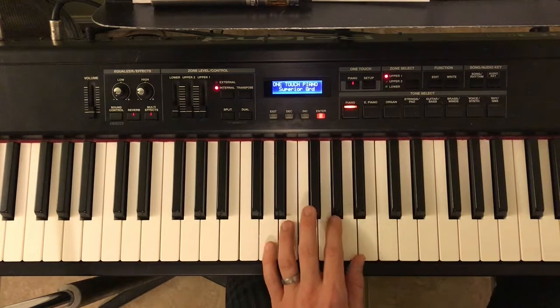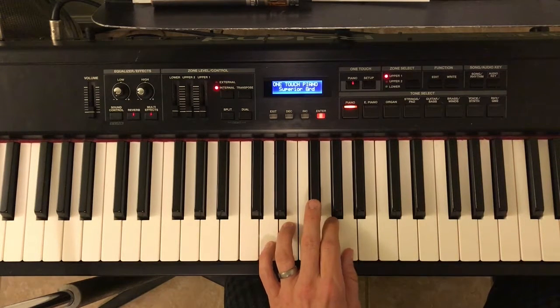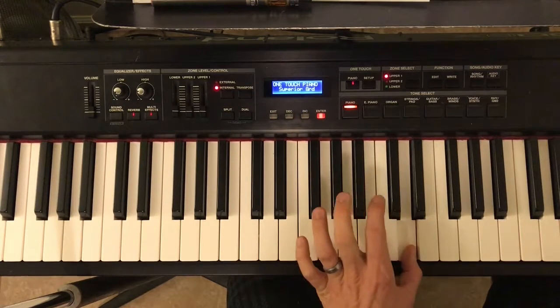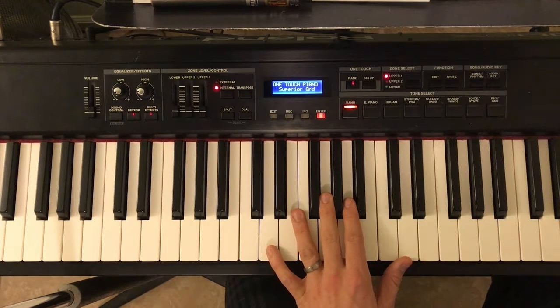Well, now if we play it in the key of D, we have to remember that F and C were sharp. All right, let's play Somewhere Over the Rainbow in the key of D.